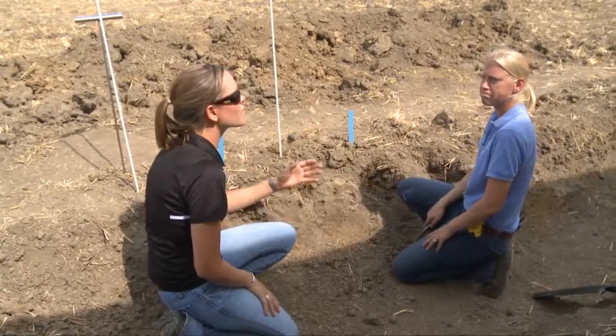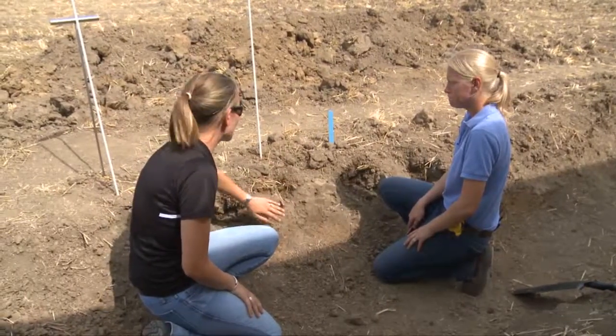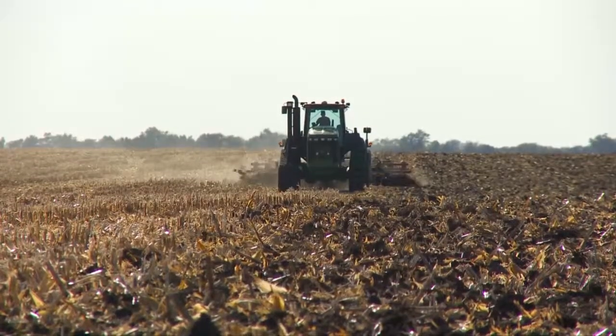in the design of your tool and at what spacing it's on. What are some of the common reasons why farmers aren't achieving full shatter, and you're seeing examples of this?